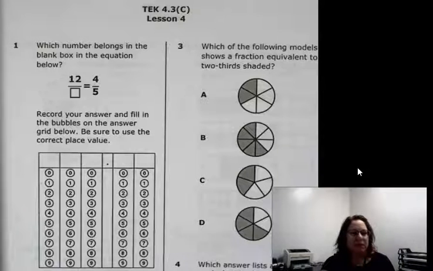All right, we are comparing 12 something to 4/5. Oh, okay, they're equivalent. They're equal to each other. So we need to find out what the denominator is here. Can you see the relationship between the 12? How does it get to be a 4? 12 divided by something equals 4.